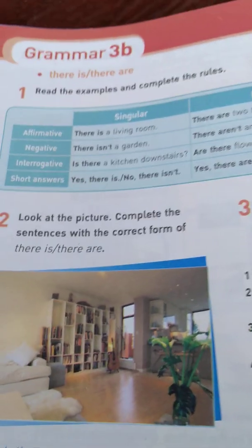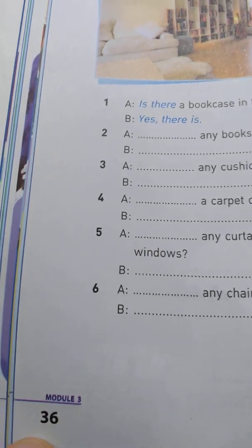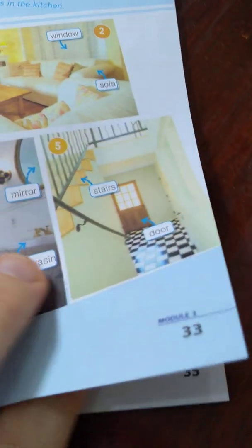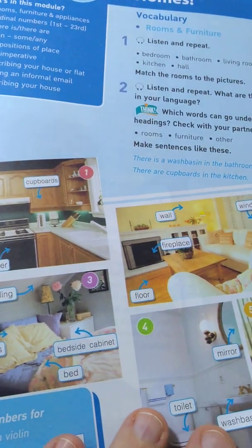Okay, so we just did the first page of this lesson. This is the second page, page 36. We talked about what is there in your house. All right. Well, I skipped a page, didn't I? We were on page 33. The first video is page 33. What is there in your house?